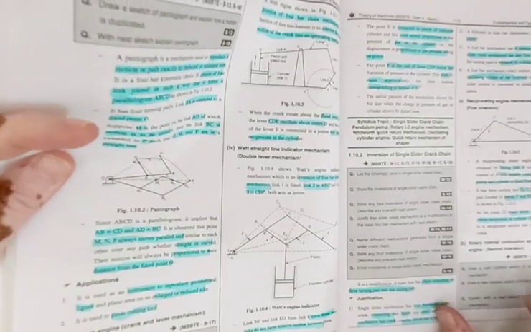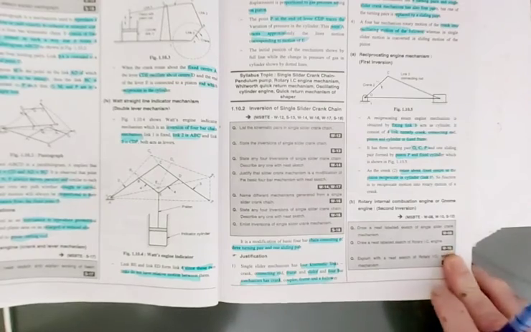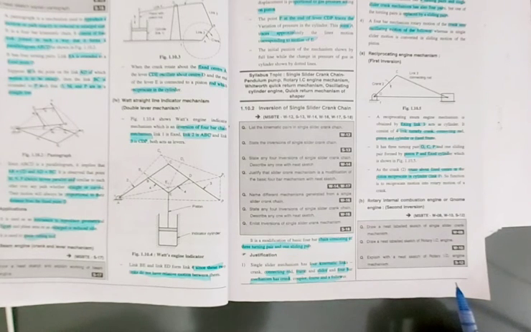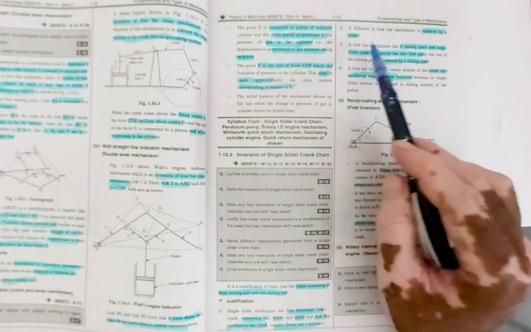Then inversion of single slider crank chain. It is the modification of basic 4-bar chain consisting of 3 turning pairs and 1 sliding pair. Single slider mechanism has 4 kinematic links: crank, connecting rod, frame and slider, and 4-bar mechanism has crank, coupler, frame and a follower. A follower in a 4-bar mechanism is replaced by slider.